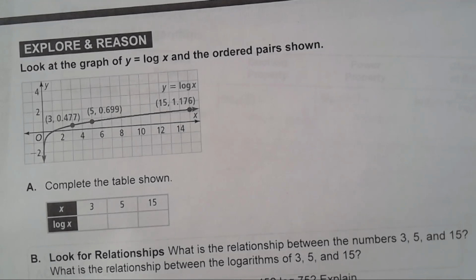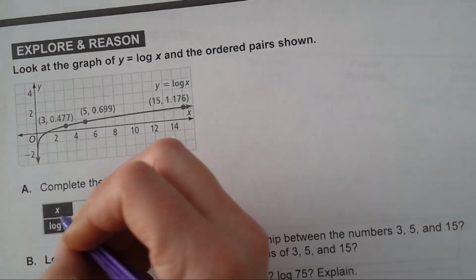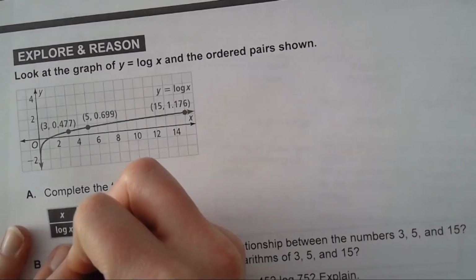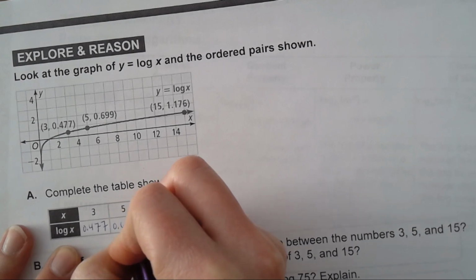I just want you to fill in this chart. Okay, what would be those values? You should have just written the values that you see.